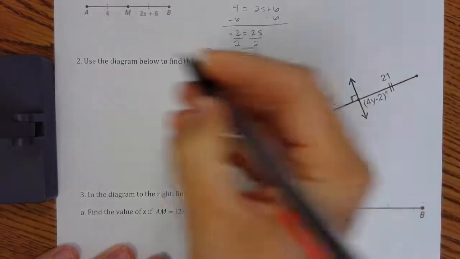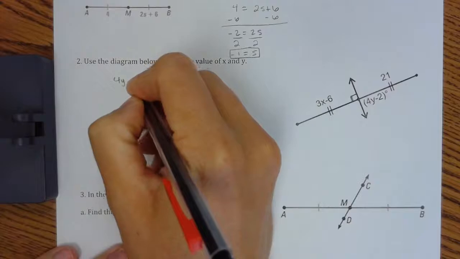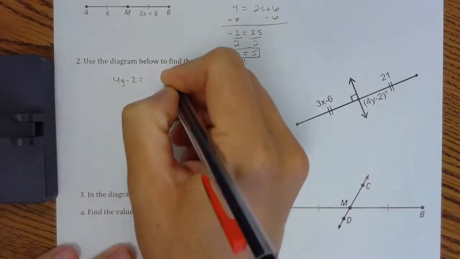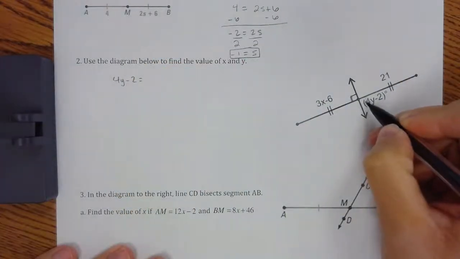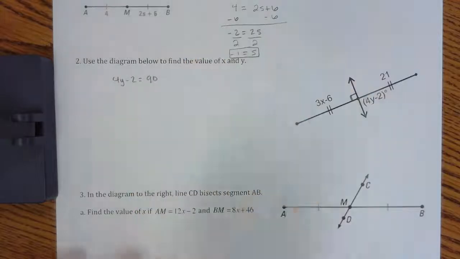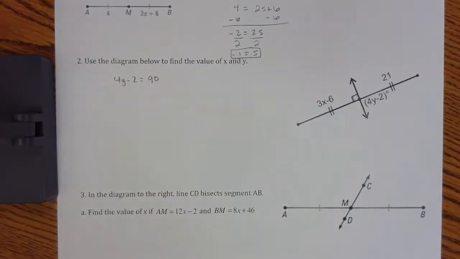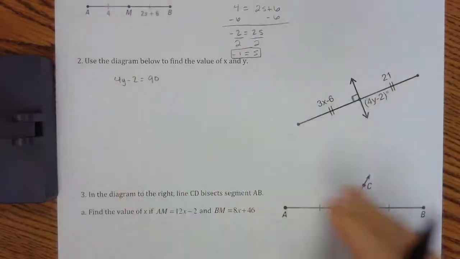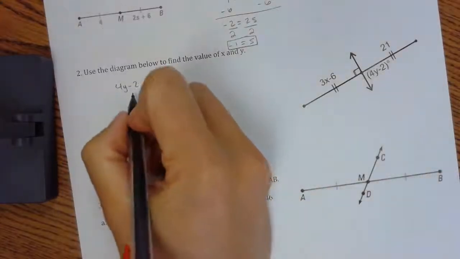So this 4y minus 2 is equal to how many degrees? How many degrees is a right angle? 90. So we would just set 4y minus 2 equal to 90. And now we can solve for y.